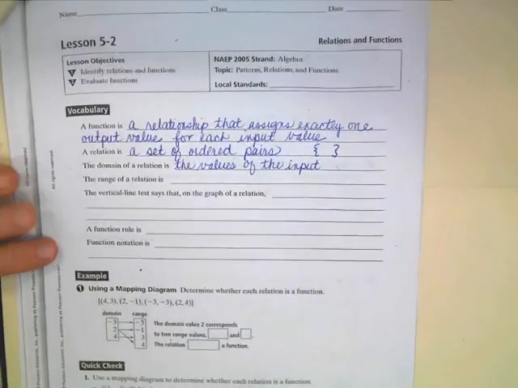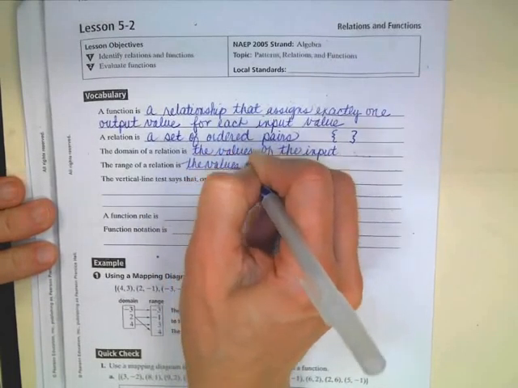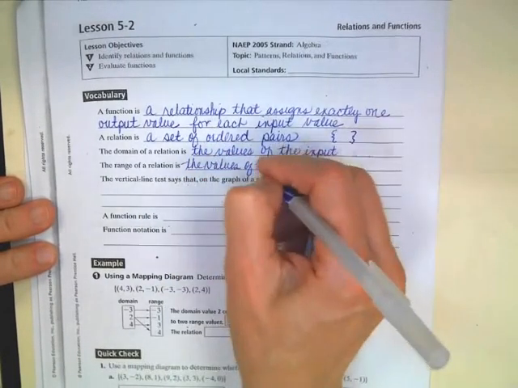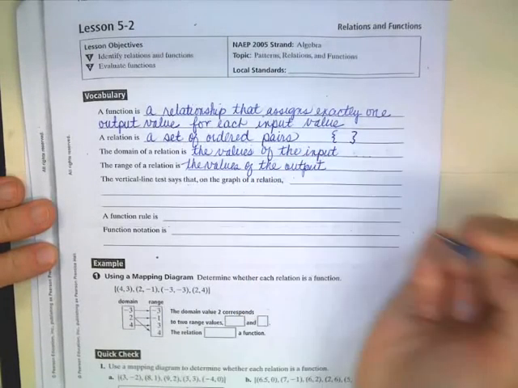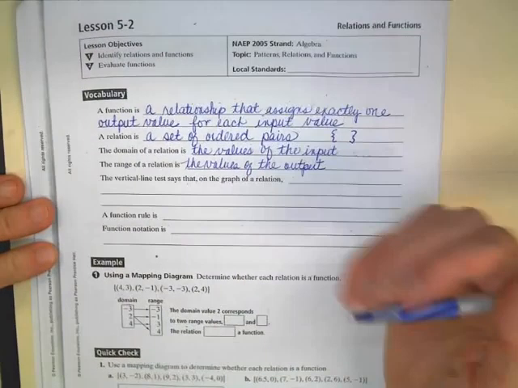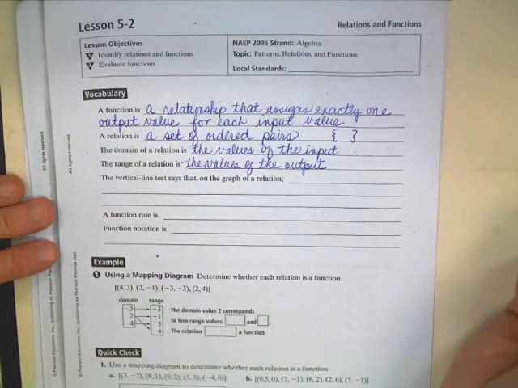Okay, the range of a relation is the values of the output. Again, these would be the set of y values or the dependent variables for a particular relation or function.